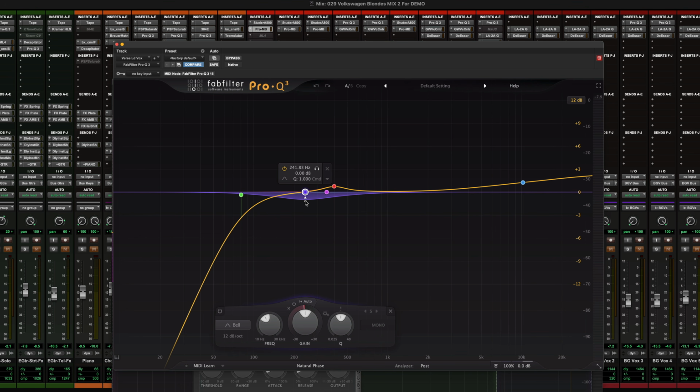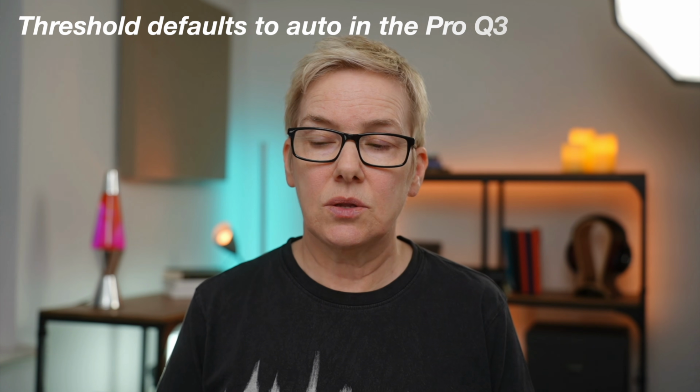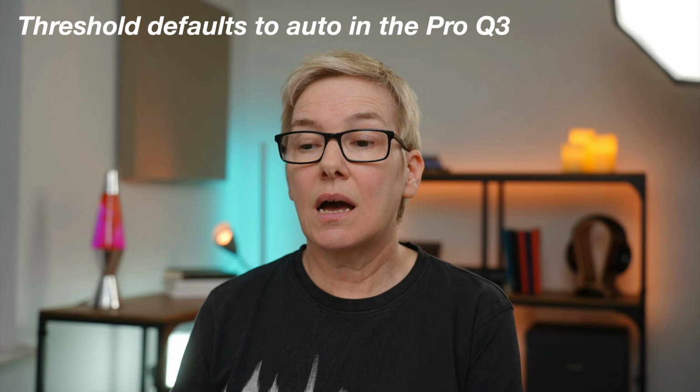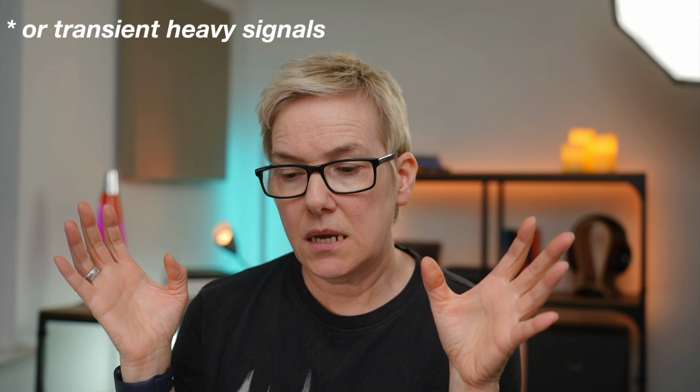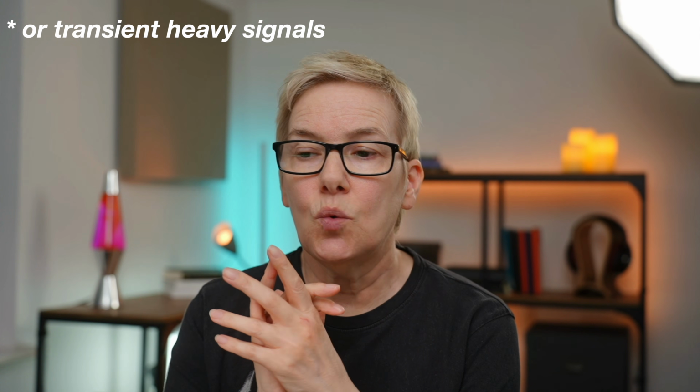What happens when signal is running through this EQ is that 241 Hertz will only be cut when it passes over a certain threshold. So when deciding to implement a dynamic EQ or a multiband compressor, what I would suggest is that you would use a multiband compressor to control a broader range of frequencies than you would with a dynamic EQ, which you can get quite surgical with.